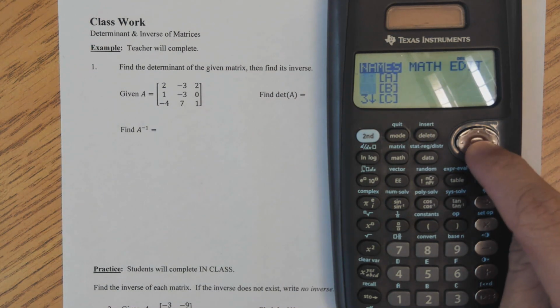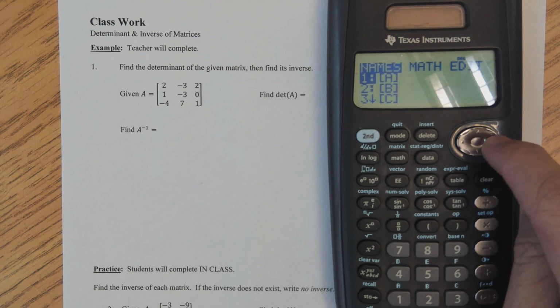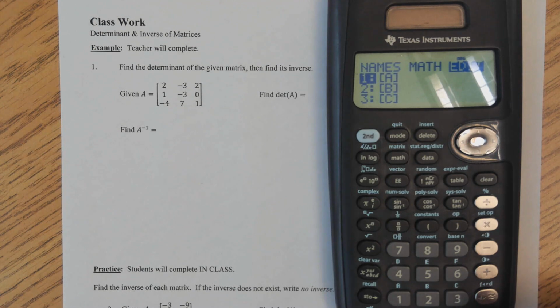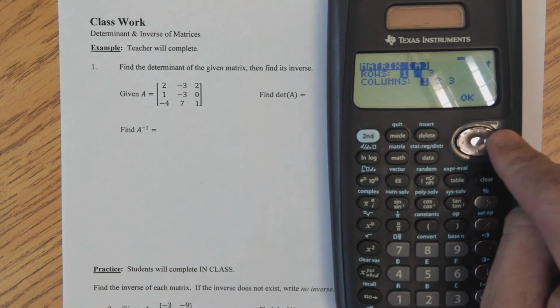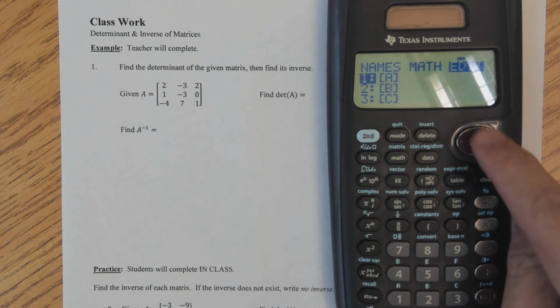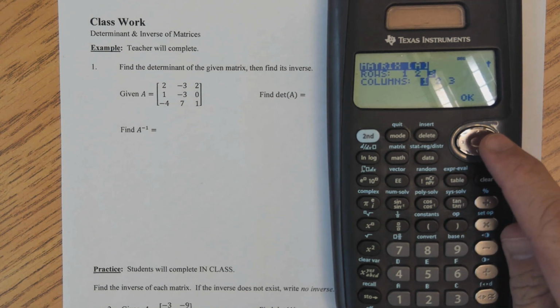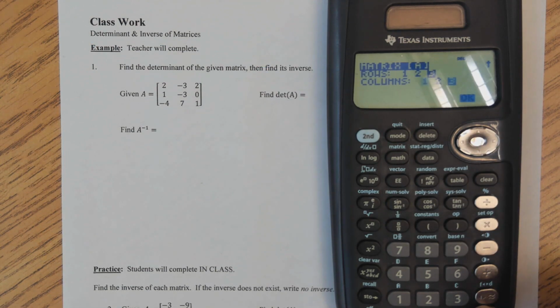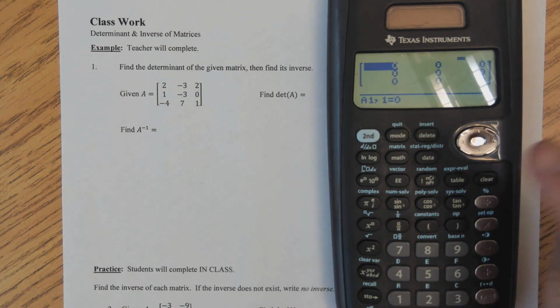Okay? So I've got a couple options here, right? I've got A, B, and C. So I can write in 3 matrices at a time. So I'm going to go to edit, I'm going to select A, and now what do I have here? I have a 3x3. I have 3 rows, 3 columns. So I'm going to go to 3, hit enter. See how the 3 is highlighted now? Go over for columns, 3 as well, hit enter. Okay, and now it's going to give me a blank 3x3 matrix, and now I'm going to plug it in.